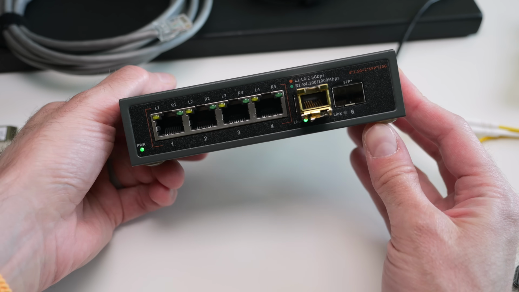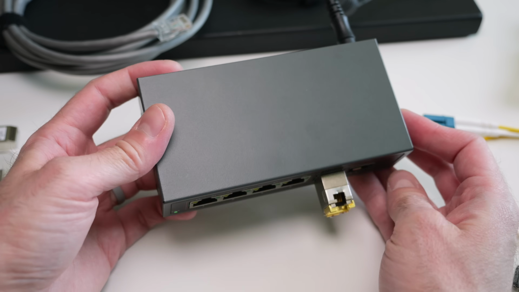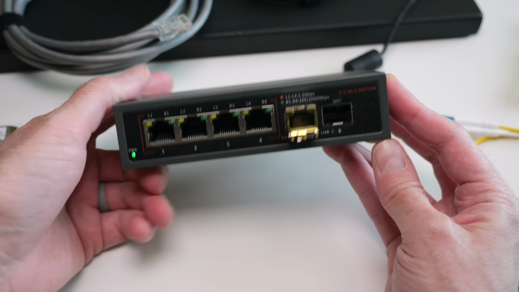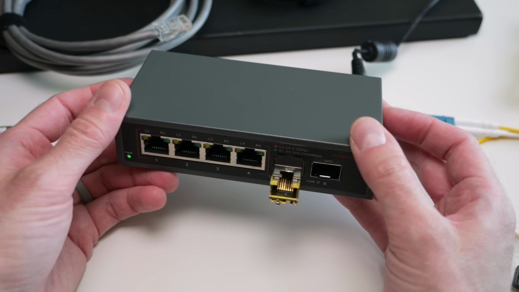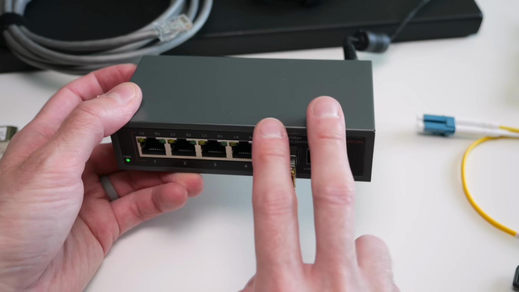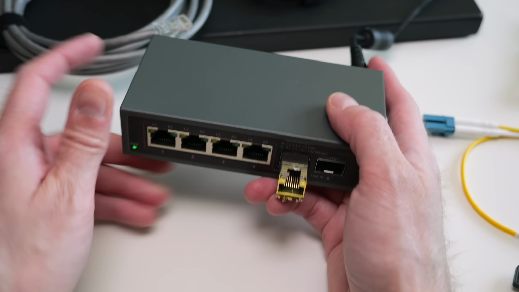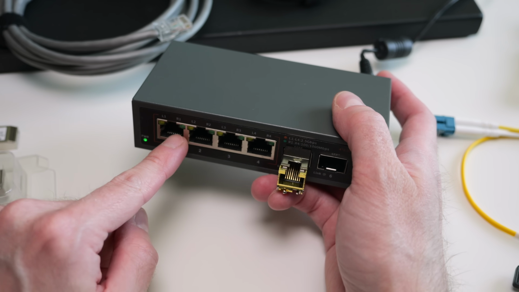Anyway, I picked up a couple of these smaller network switches. These are totally unmanaged, very basic. What's actually kind of neat though is it has 2 ports that can do 10 gigabit Ethernet and then 4 ports that can do 2.5 gig Ethernet.